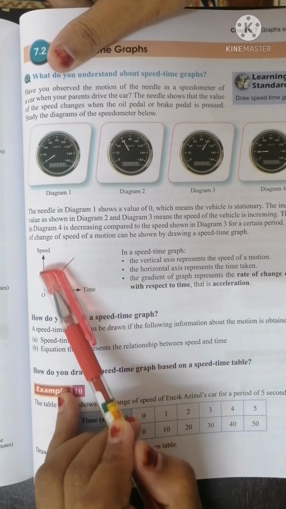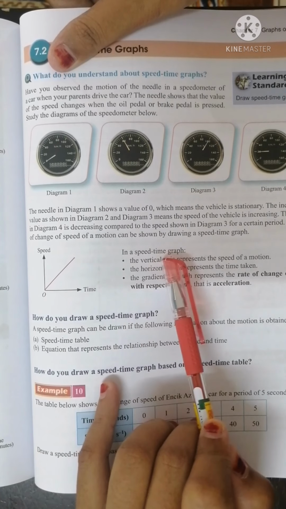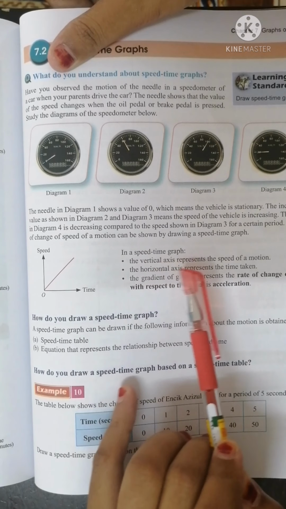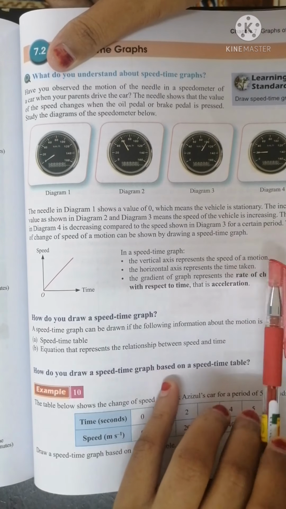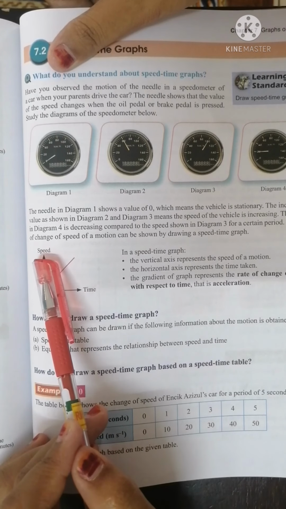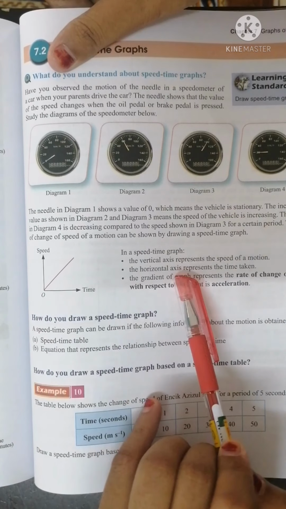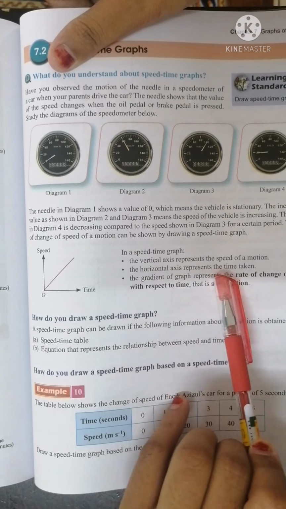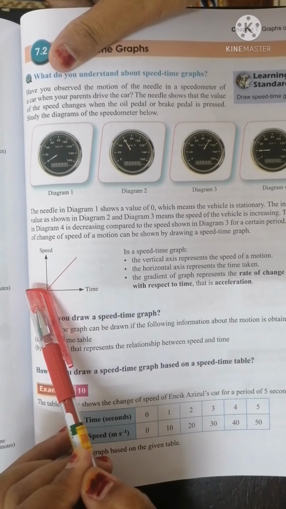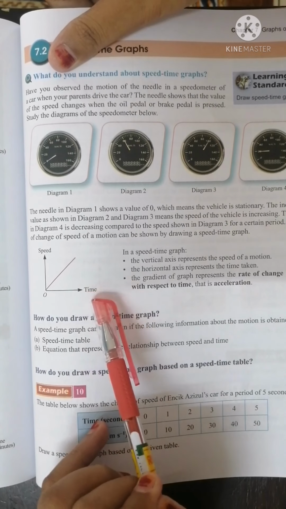Okay, this is a speed time graph. The vertical axis represents the speed of the motion, and the horizontal axis represents the time taken. This one is the time taken. This one is speed. The vertical axis is speed, the horizontal axis is time.